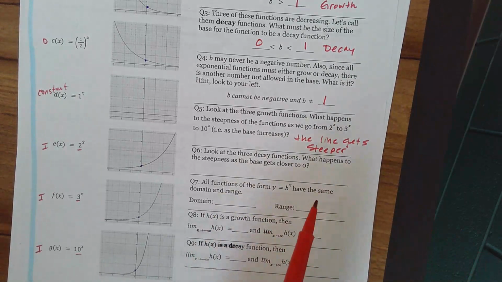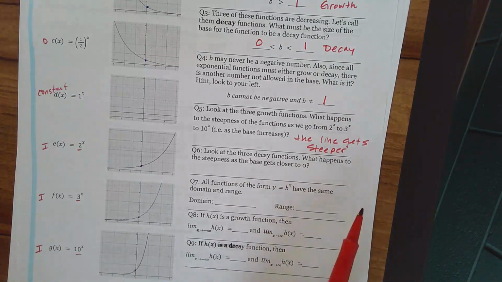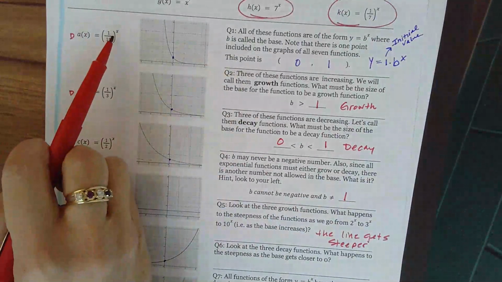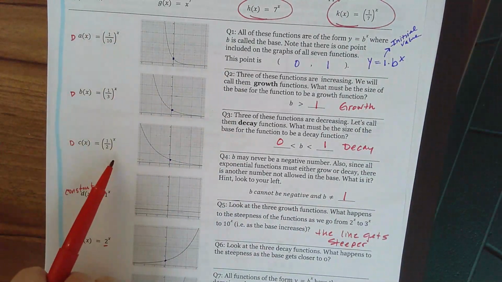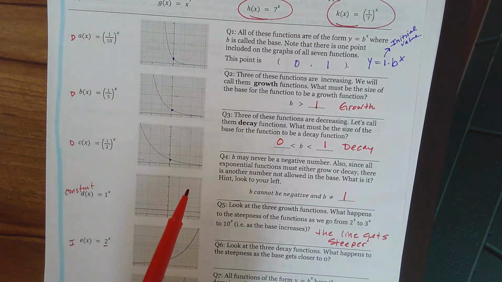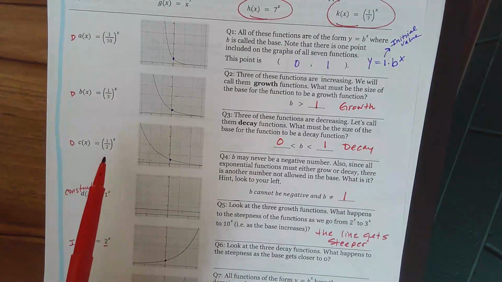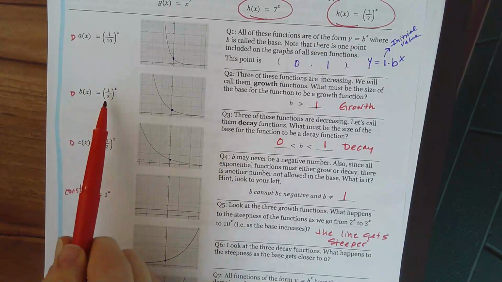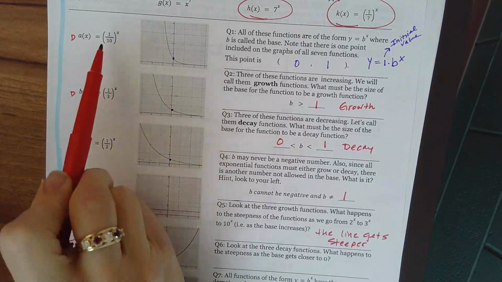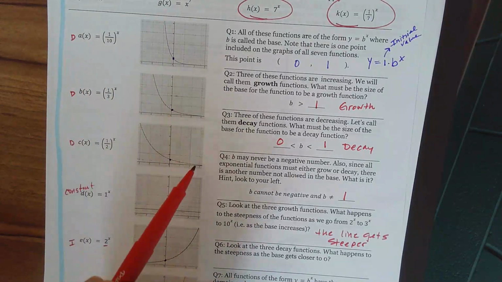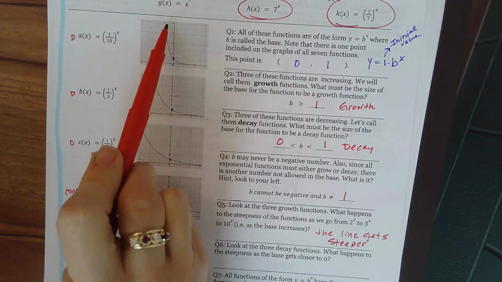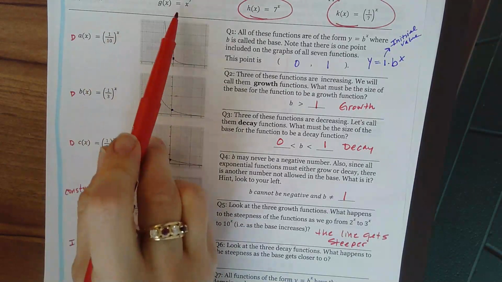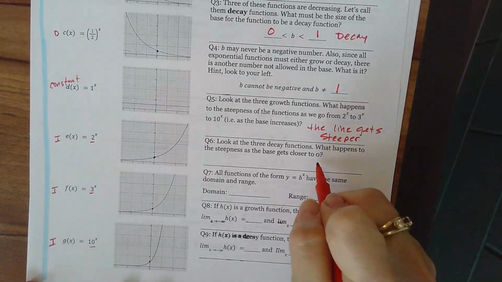And then the decay function has kind of the same scenario as it gets closer to 0. So we go from 1/10 to 1/3 to 1/2. Actually, if we go the other direction, 1/2 to 1/3 to 1/10. As that base gets closer to the number 0, see how steep this line is getting? So if I had a number like 1/100, it would be a pretty steep graph. It's going to get closer to that y-axis.